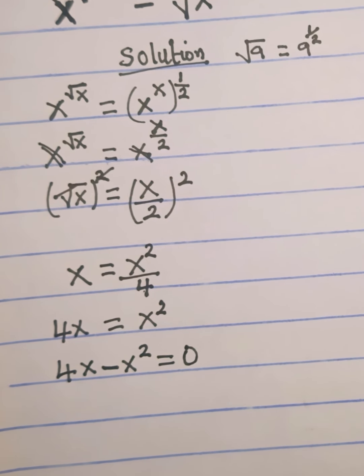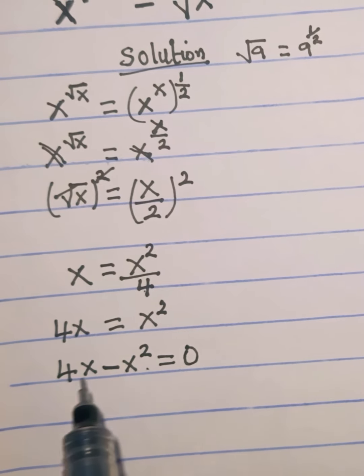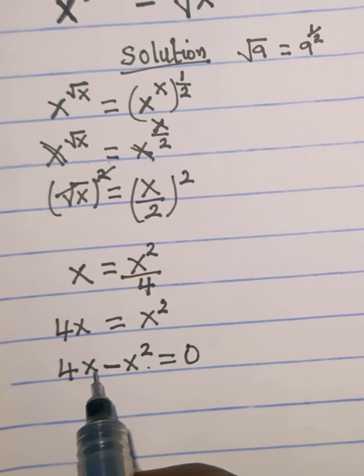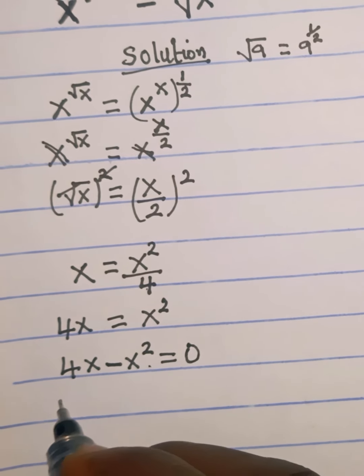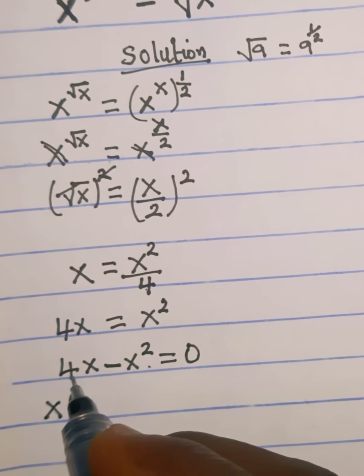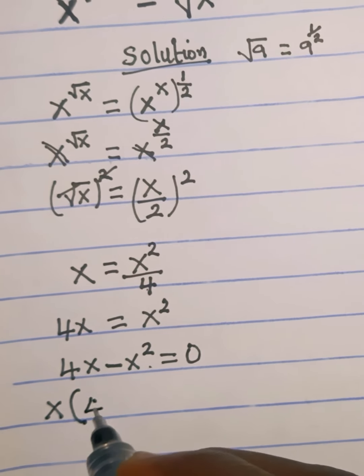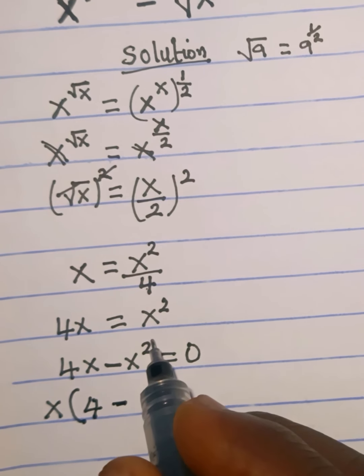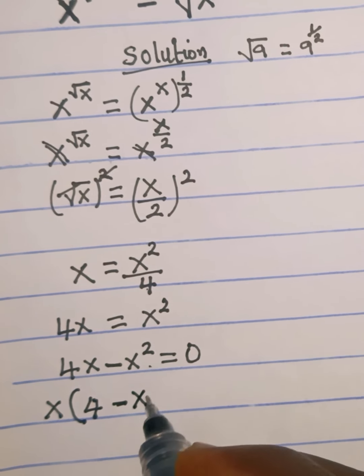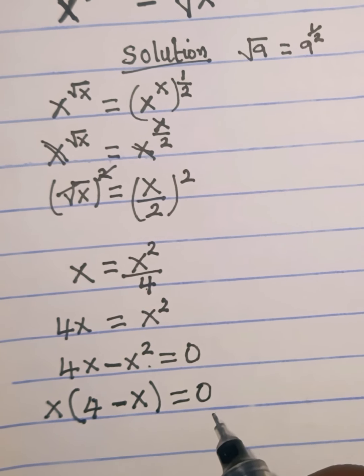Now the next thing we're going to do is to factorize. So what is common here? x is common. We factor out the one that has the least power, which is x to the power 1. So we factor out x, then we open a bracket. Since x is outside already, here will remain only 4, then minus x to the power 2, meaning x is in two places; 1 is outside, so it will remain only x, which is equal to 0.